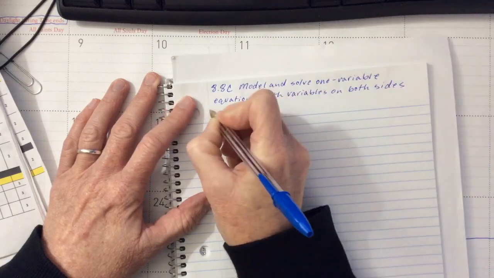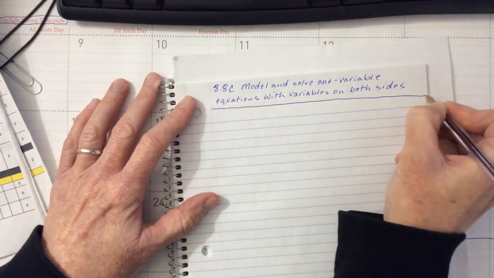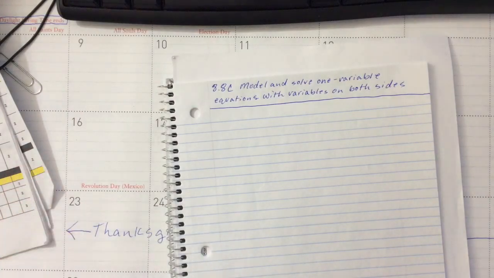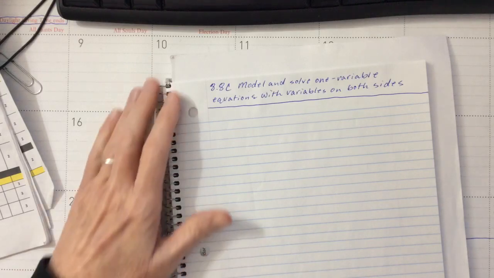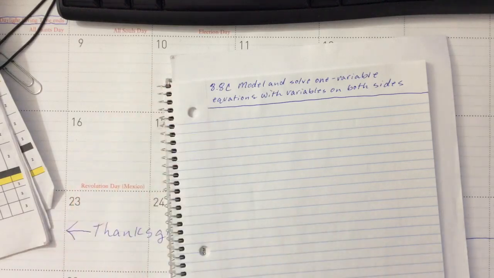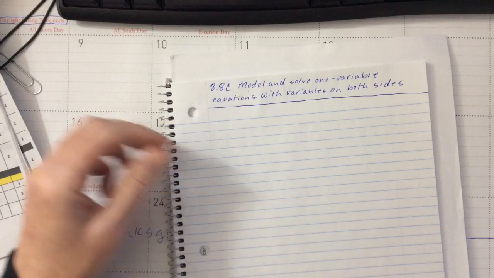Okay, and the way this is tested is normally they would give you like circles, triangles, squares, and they would model the equation and you would solve it. But last year on the STAR test, they did not do it that way. It was a word problem and then just a regular solving for x. So we're going to do all three ways. We're going to model it, we're going to have a word problem, and then we're just going to have a plain problem. We're going to solve for x by hand, and I'm going to show you how to do it on the calculator as well.